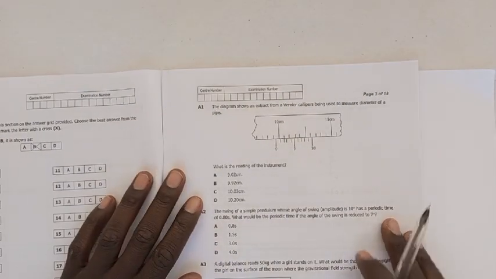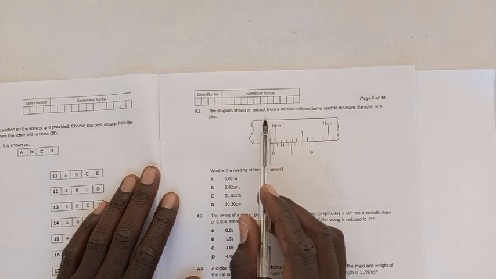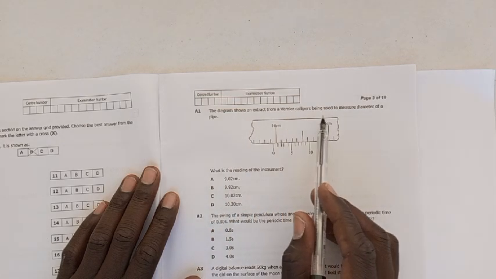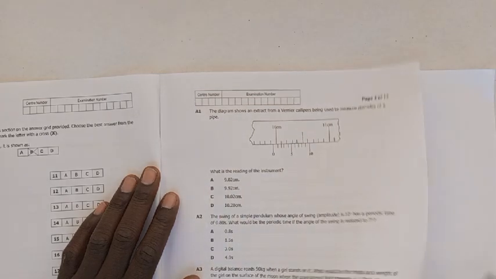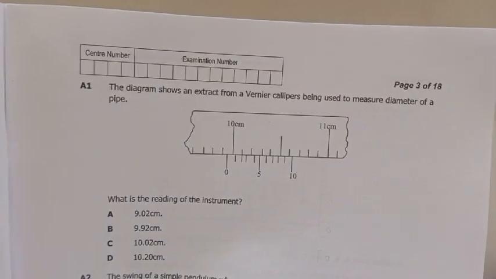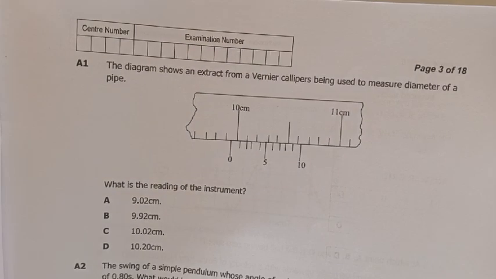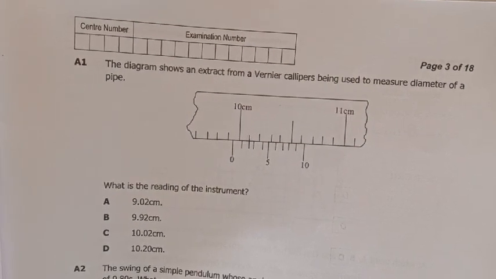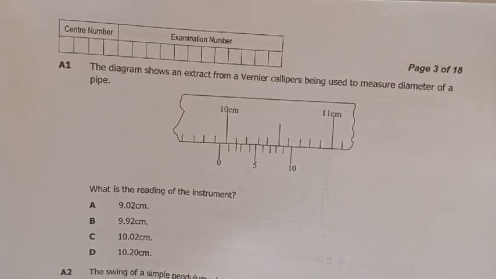Let's get started. We go to question 1. Question 1 reads, the diagram shows an extract from a vernier calipers being used to measure the diameter of a pipe. We are required to determine the reading of this instrument.